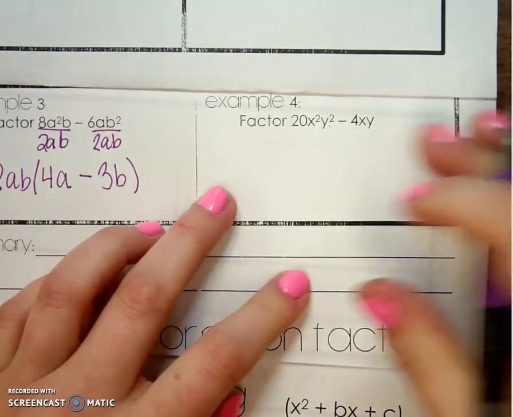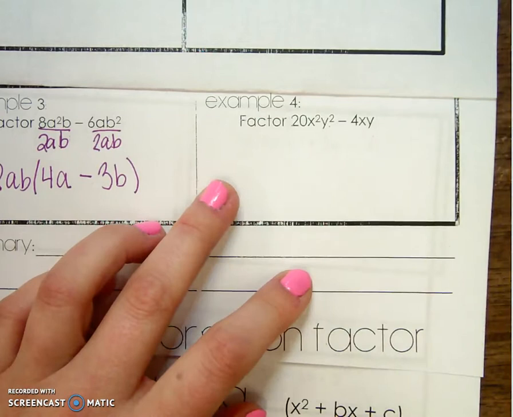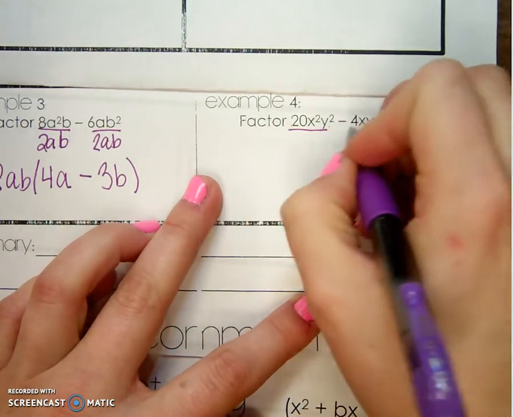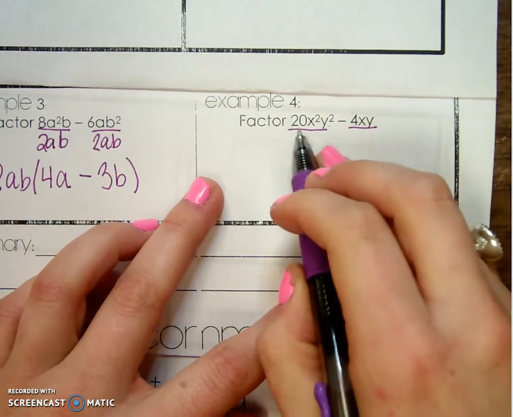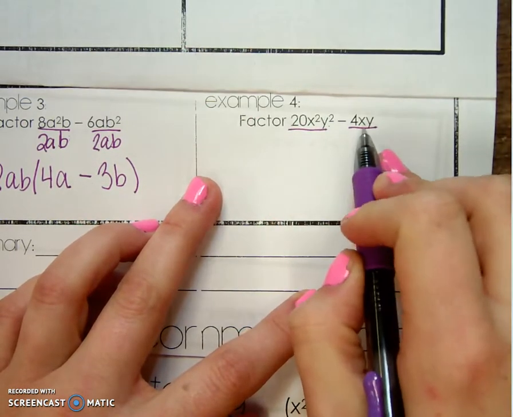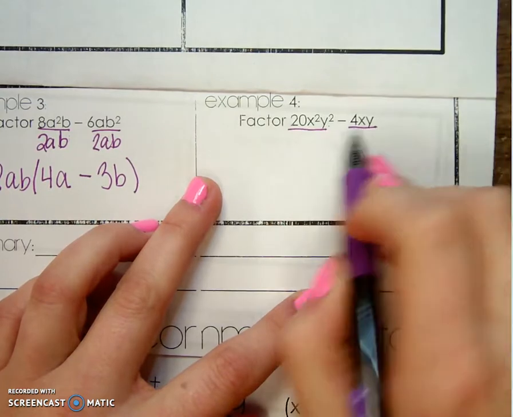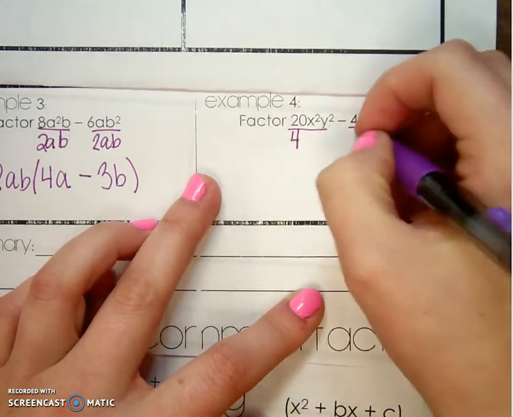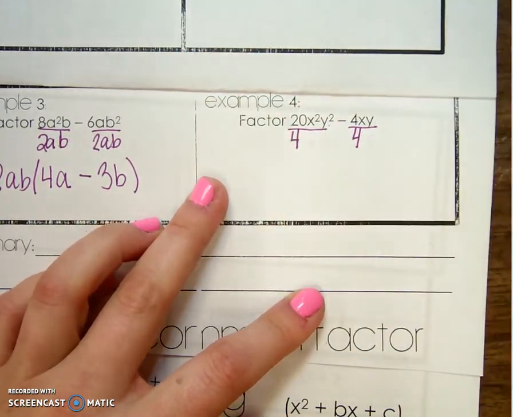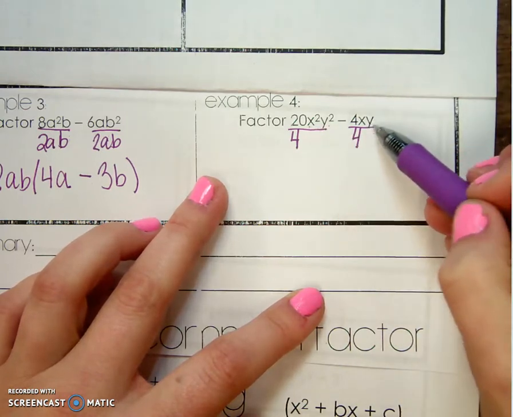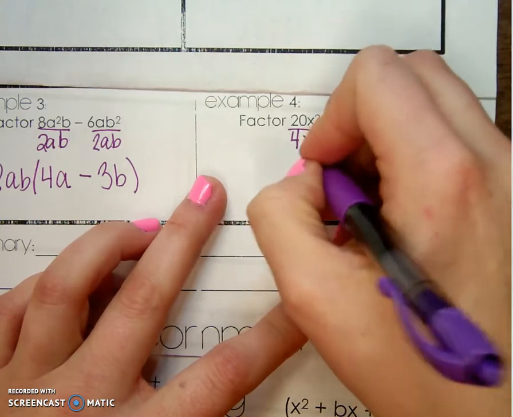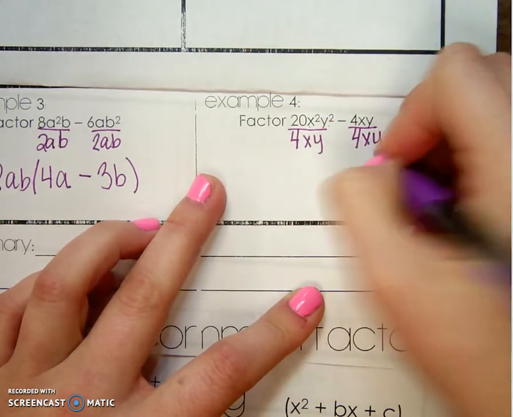Okay. Example 4. See what we can divide out. Let's see, I can pull a 5 out of 20, but I can't pull a 5 out of that. So I'm going to be able to pull a 4 out of both of those. And what variable? Well, definitely an x and a y, but how many? There's only one of each there, so I can't pull out any more than one of each.